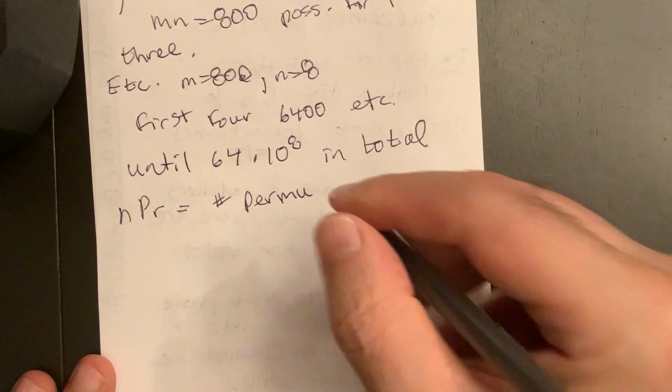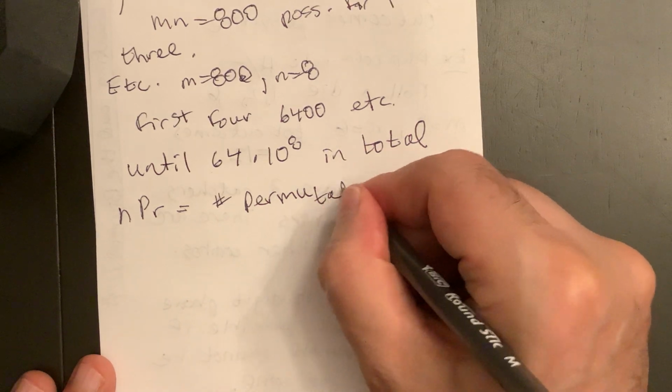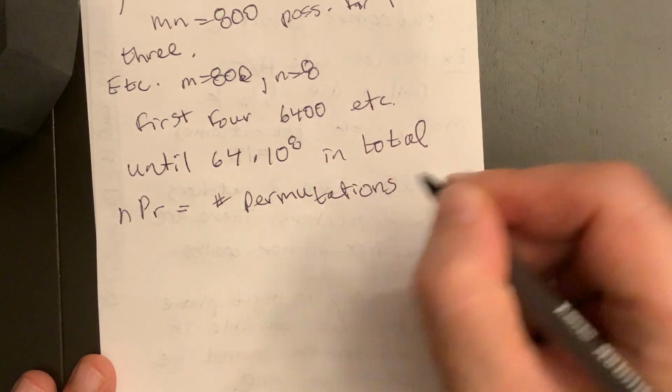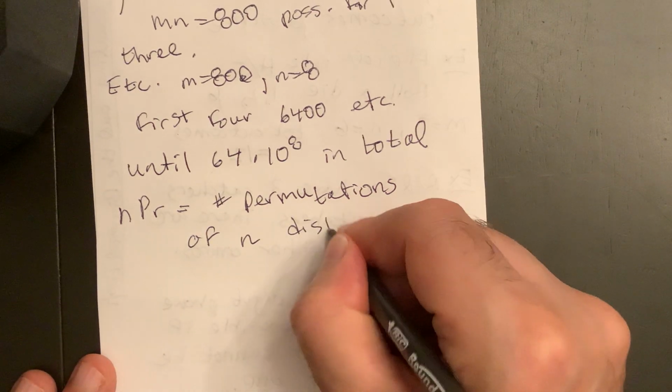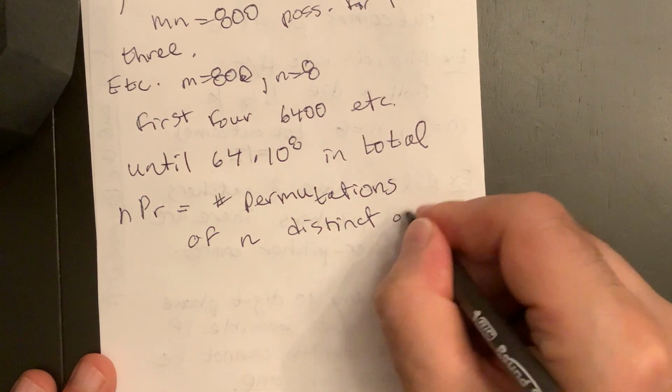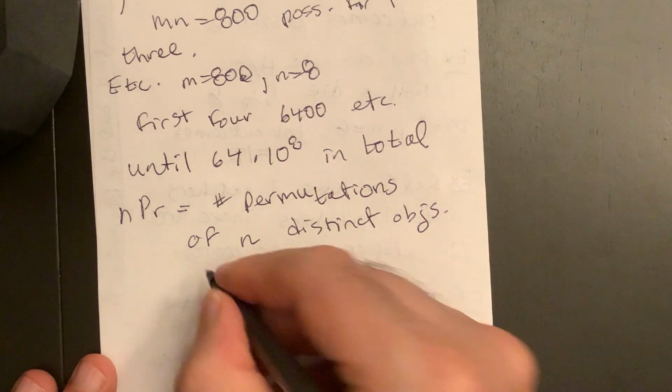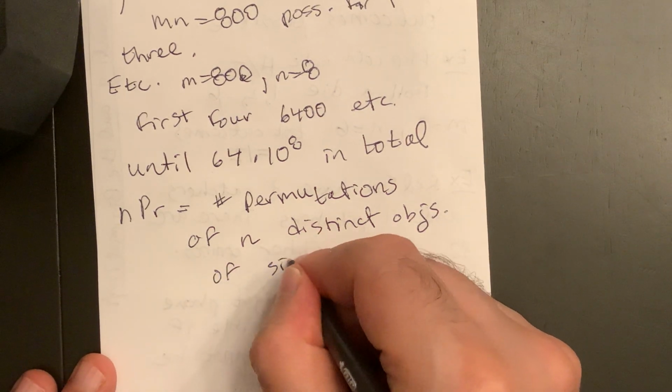There's other ways to write it. Usually the book just writes it in English: number of permutations of n distinct objects of size r.